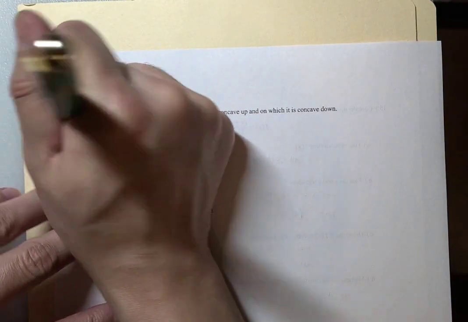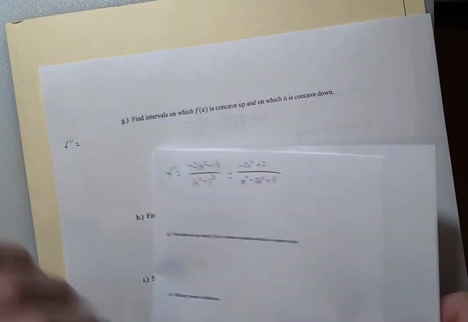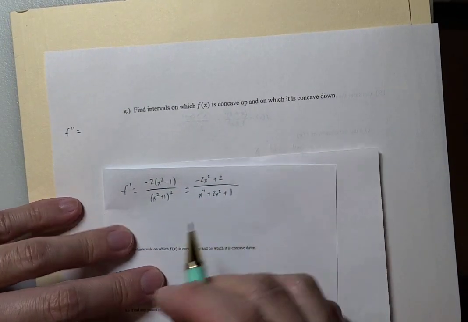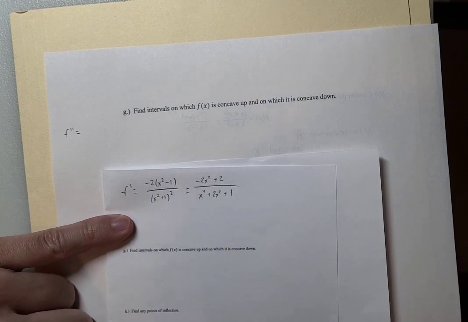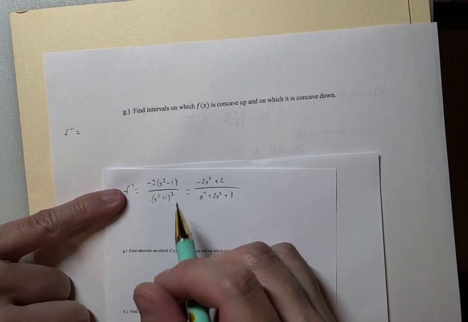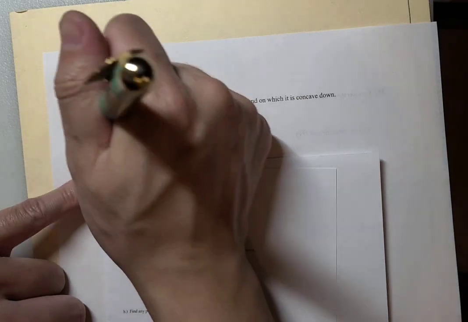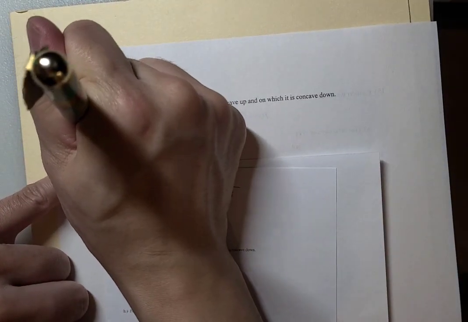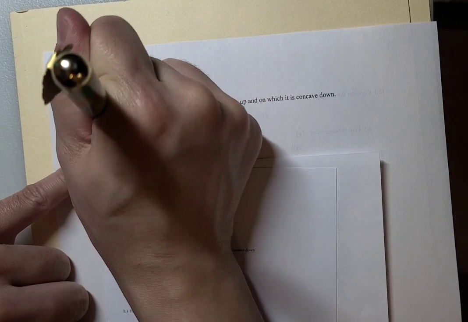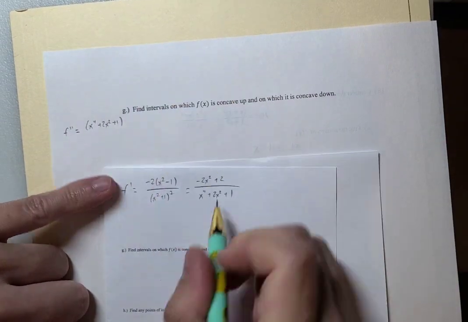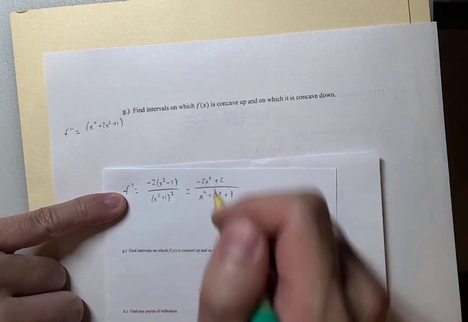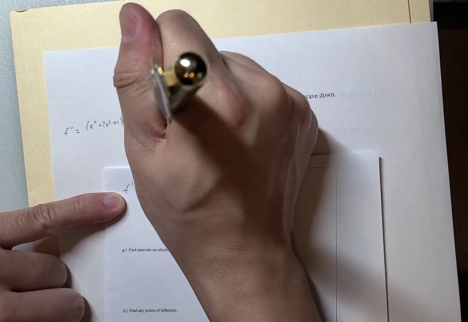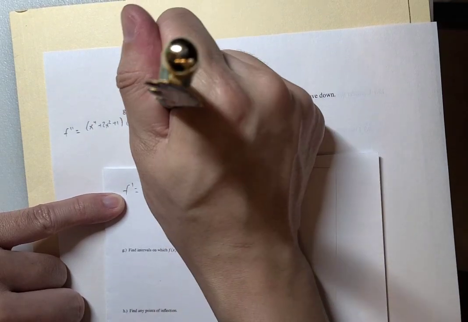F double prime is, here's our f prime. We need the quotient rule again, okay? So here I'm going to mix and match, as I said. So I'm going to just do what I think is easier. So for the bottom, I'm going to use this one, because remember these are equivalent, so I can pick and choose. Bottom, d top, I'm going to use this. The derivative of this guy is minus 4x. Minus top, so I'm going to use this guy again.